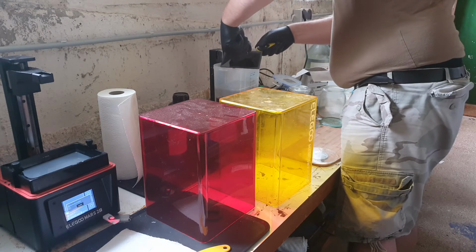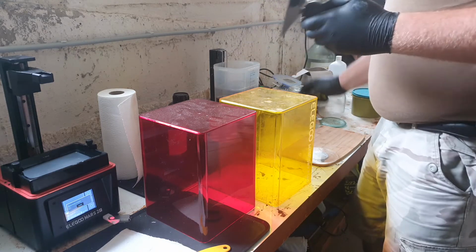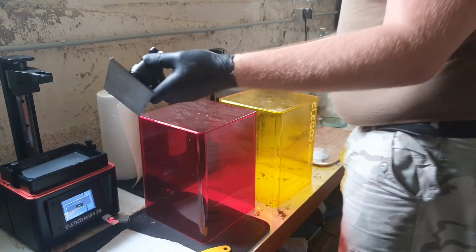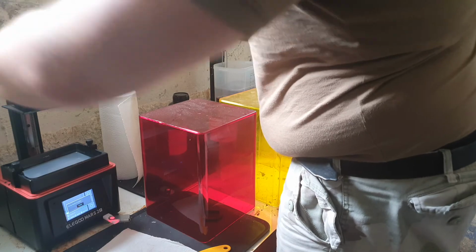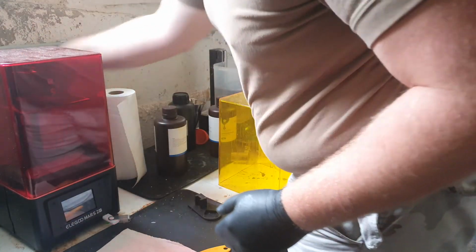Most resins need to be cleaned in isopropanol alcohol because they are not water soluble. There are water soluble resins, but you need a lot of water for that. And I'm not comfortable dumping this stuff in the drain.